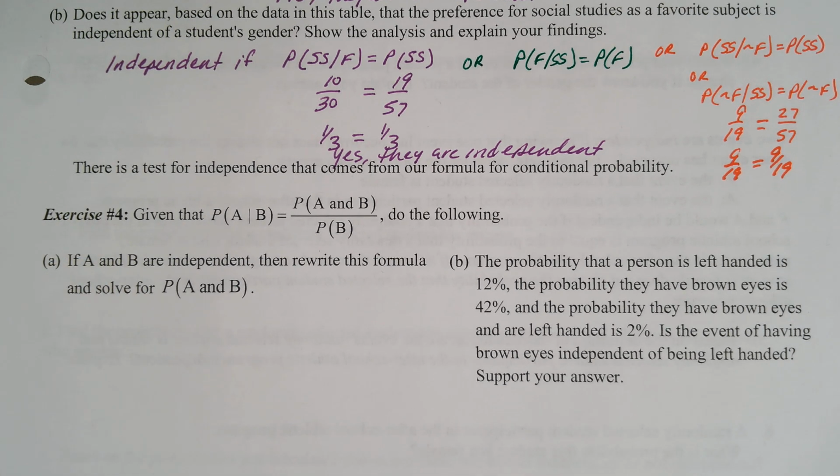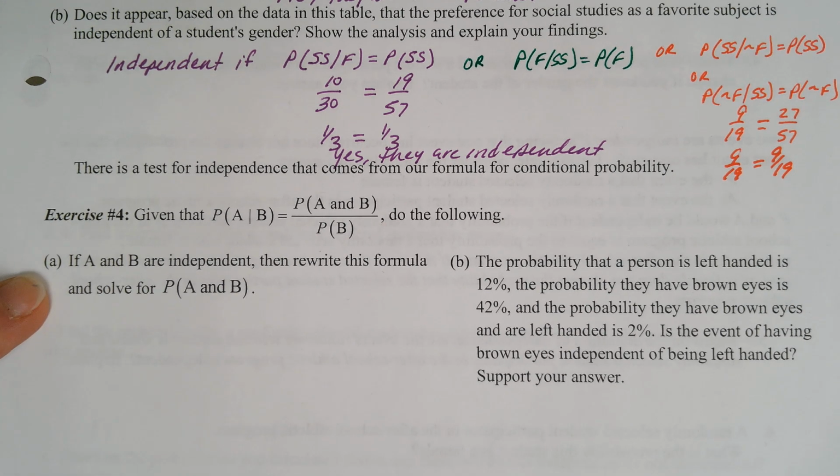Exercise number 4 brings us to another formula for determining independence. But we are going to stop here for today, and we'll pick up with this in class tomorrow. Thank you all for your attention.